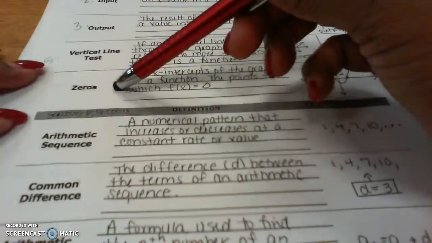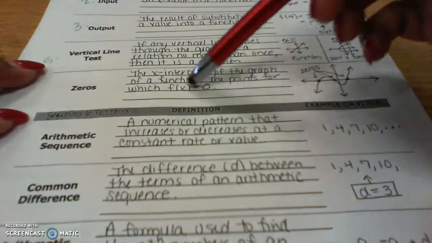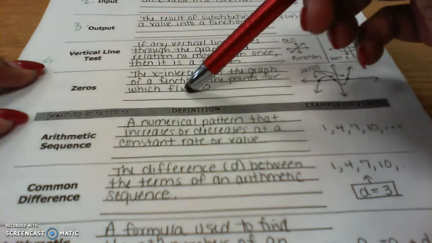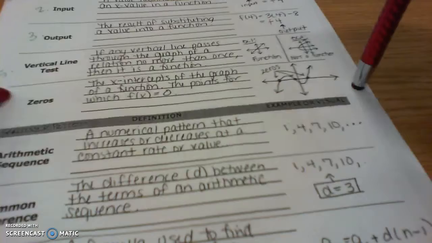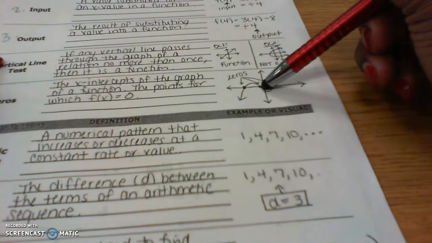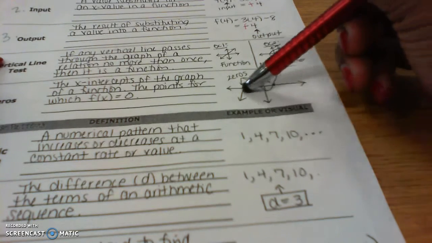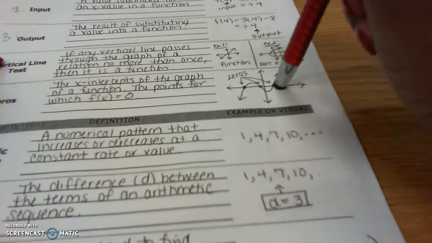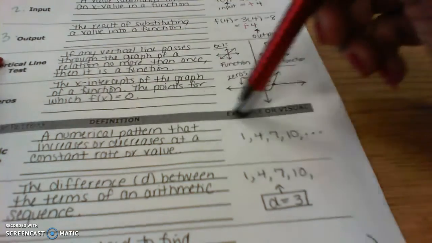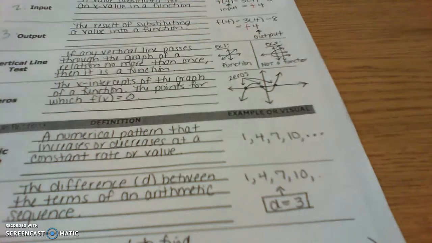Okay. Zeros, the x-intercepts of the graph of a function, the points for which f of x equals 0. So the zeros are when the line actually touches the x-axis. Here, here, and here. So on this particular graph, I have 3 zeros of the function.